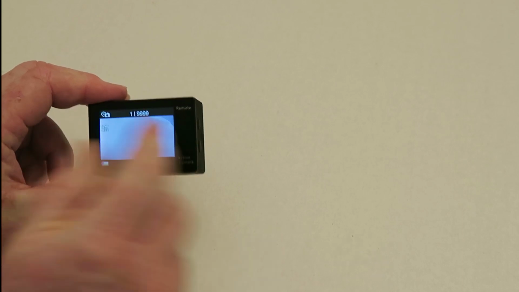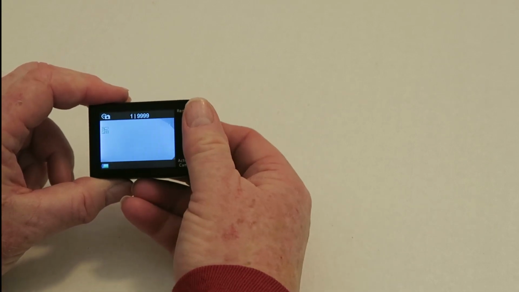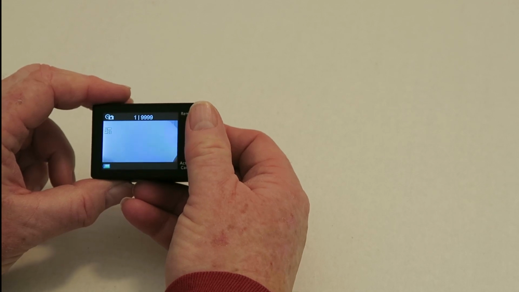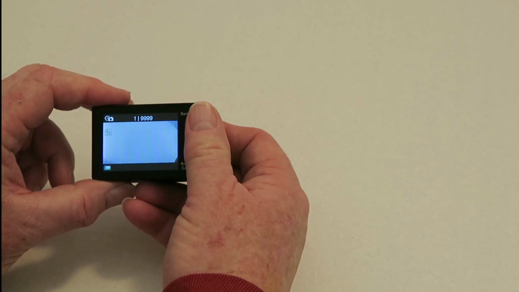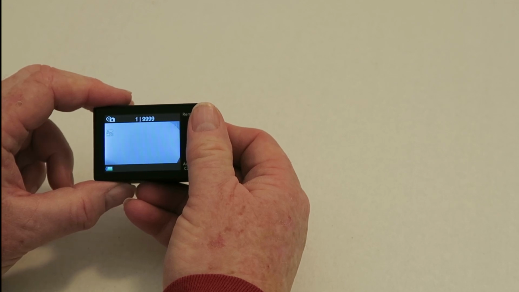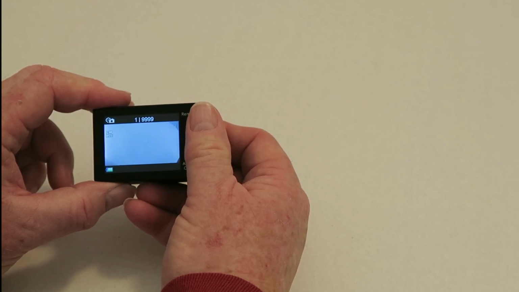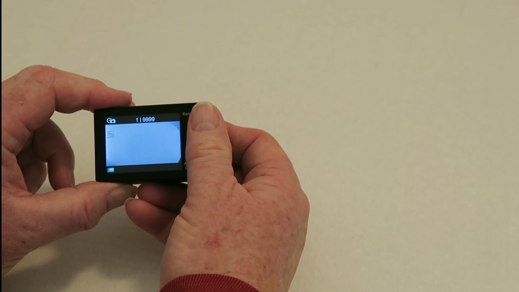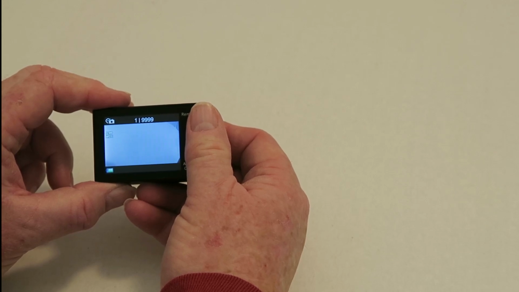Next symbol is this camera with the timepiece behind it, and this does time lapse and it does continuous lapse. It allows you to set the time between exposures and time lapse. Again, if you've never done any time lapse photography, you want to make sure that your shutter time, that the shutter's open, say 2 seconds, is less than your time between frames.